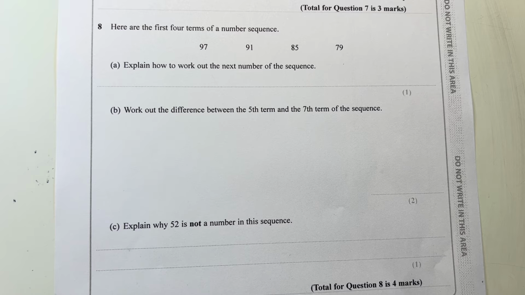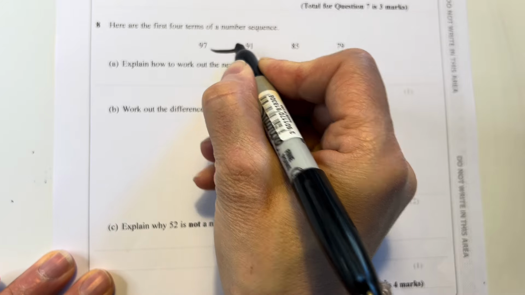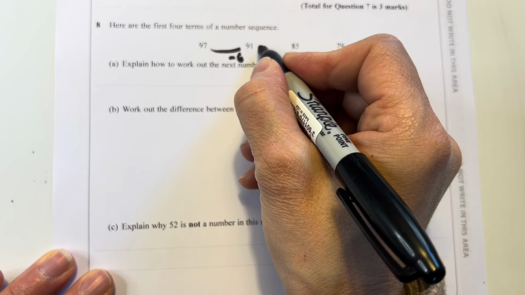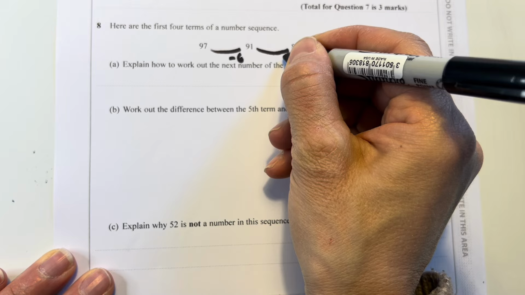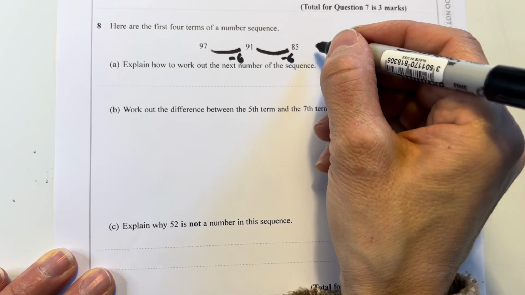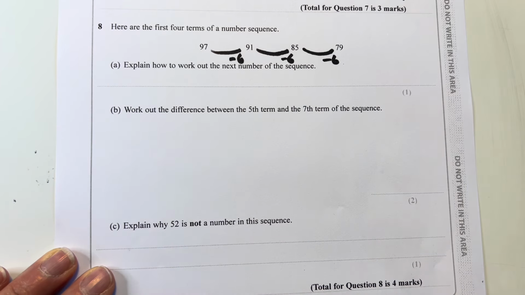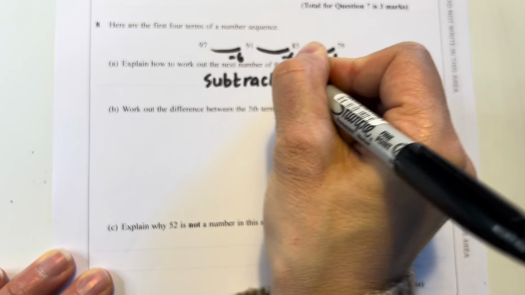Welcome back. So we're asked to explain how to work out the next number of the sequence. We can see to get from 97 to 91, we take away 6. To get from 91 to 85, we take away 6. And 85 to 79, we take away 6. To get from one number to the next, we'd simply subtract 6.